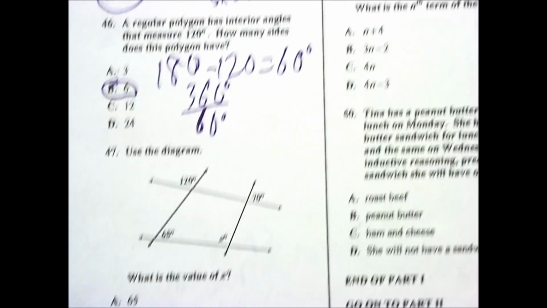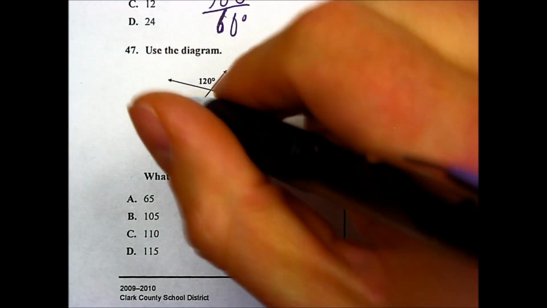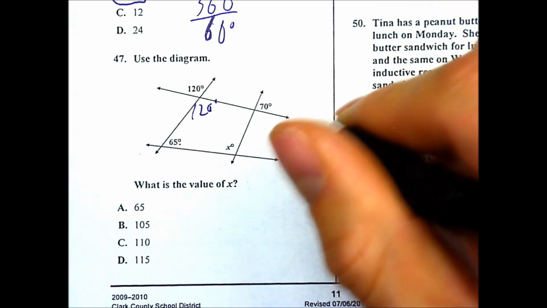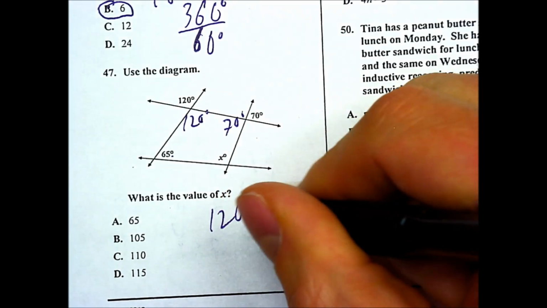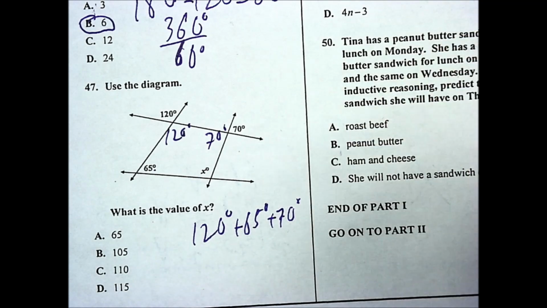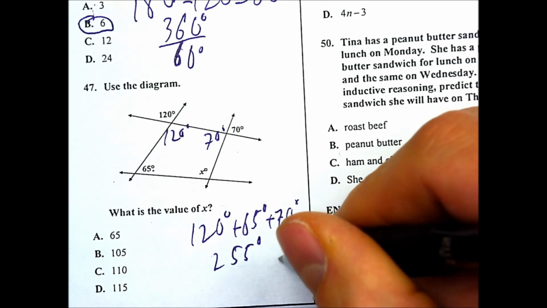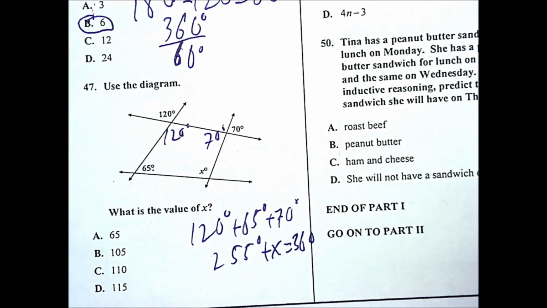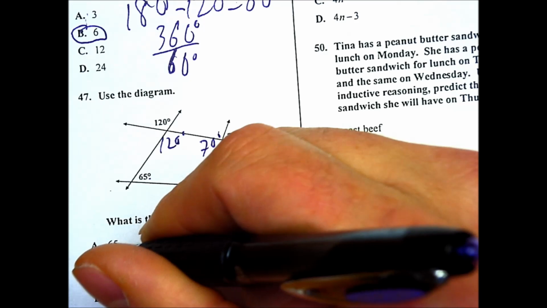All right, question 47. The angle sum of any quadrilateral is 360. So inside this diagram, there's a quadrilateral with angles of 120, 65, and 70 labeled. So I will add those 3 angles together, and that will equal 255 degrees. When I add that with x, it should equal 360. So 255 subtracted from 360 is 105 degrees. The missing angle is 105 degrees.